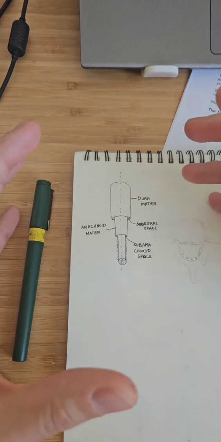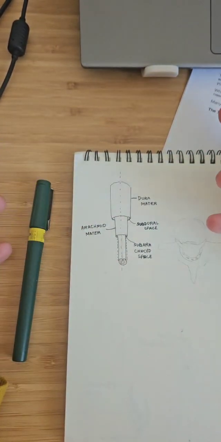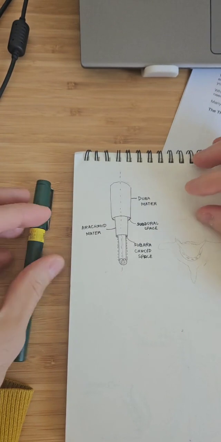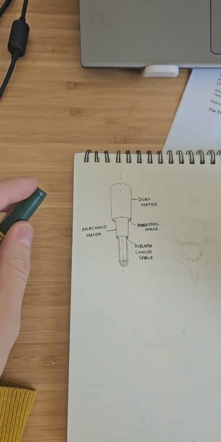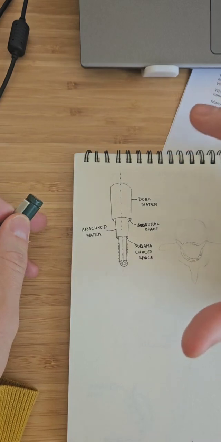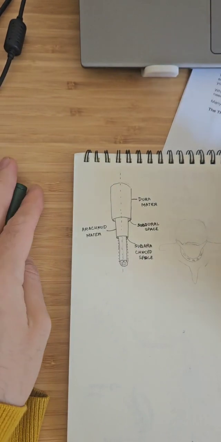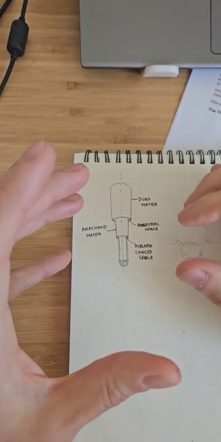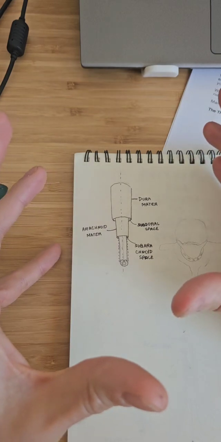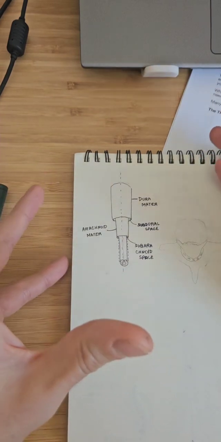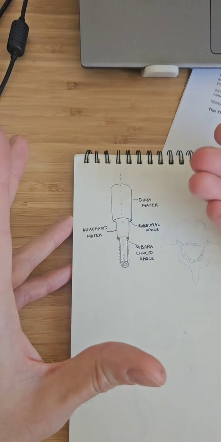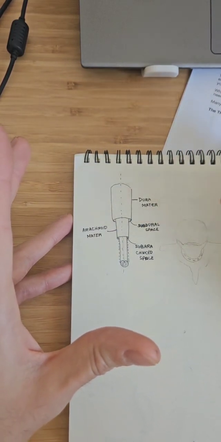I'm gonna make a video specifically about the circulation of the cerebrospinal fluid, and I believe that will be better to address this part of our body in a different video, because it has a lot of things to learn and a lot of things to cover when talking about cerebrospinal fluid.